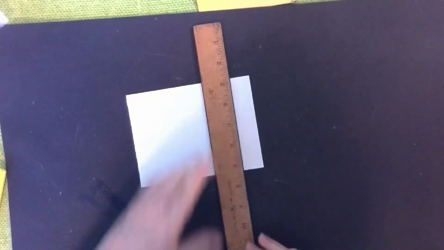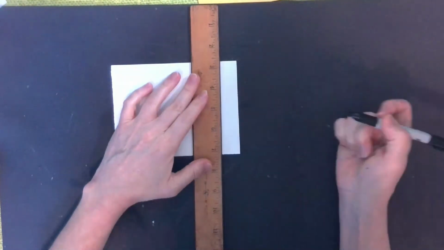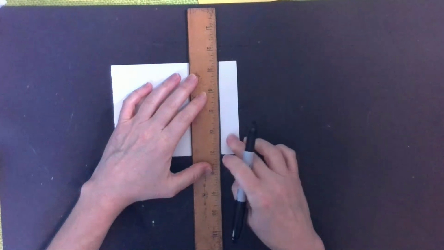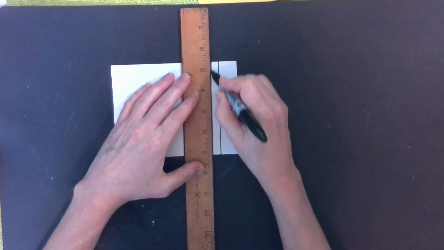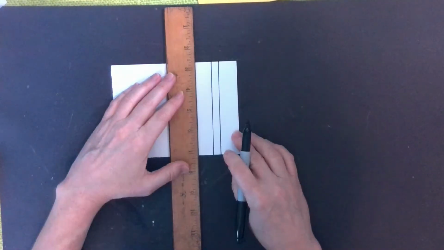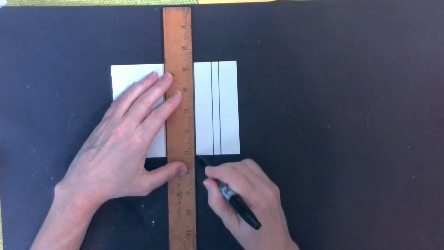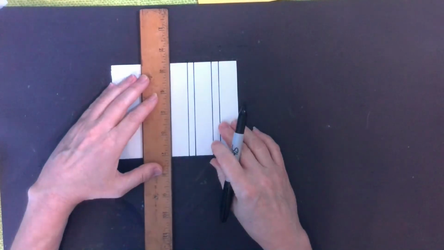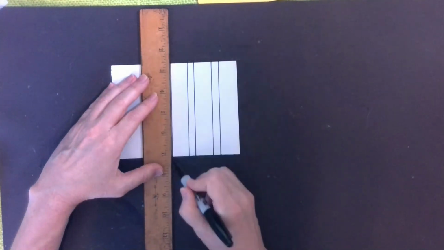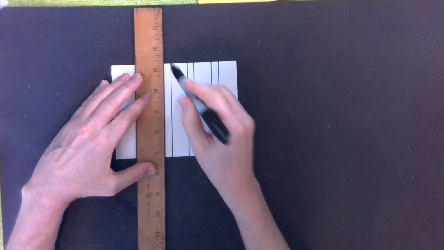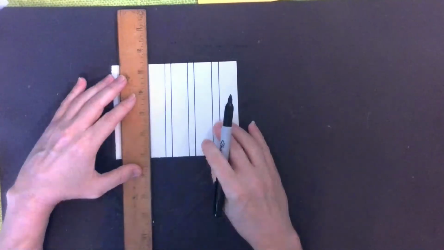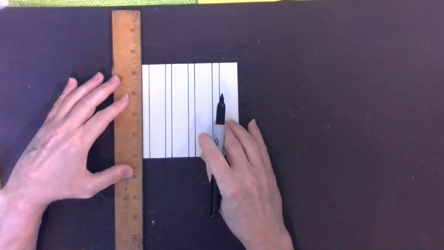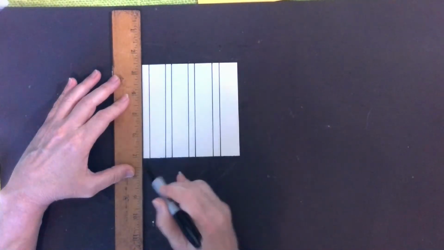So to make it simple, I'm going to do a line that's kind of thick and a line that's kind of skinny, and I'm going to follow that AB pattern: thick and thin. Thick and thin, thick and thin.